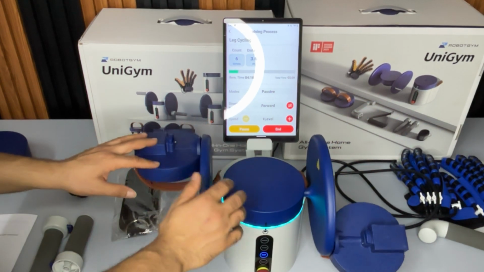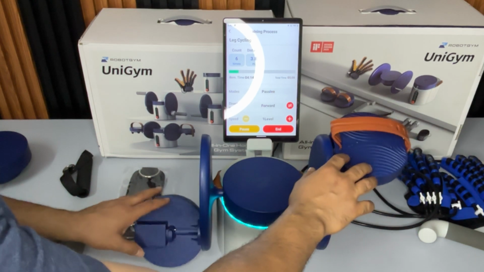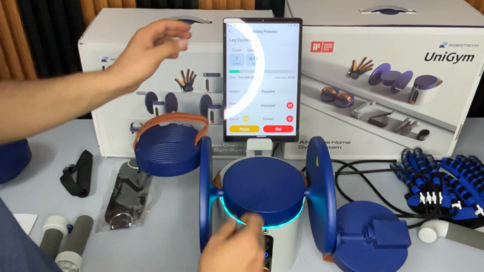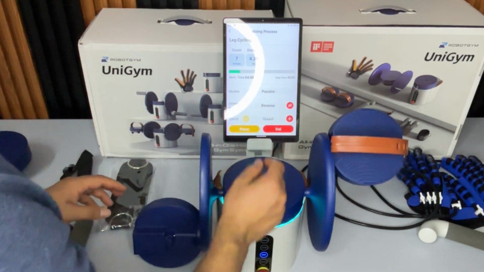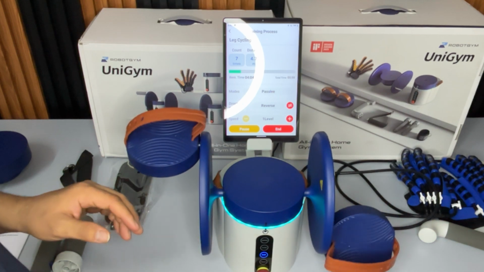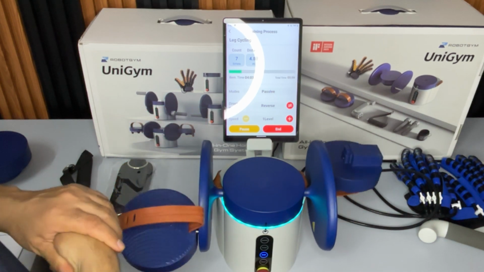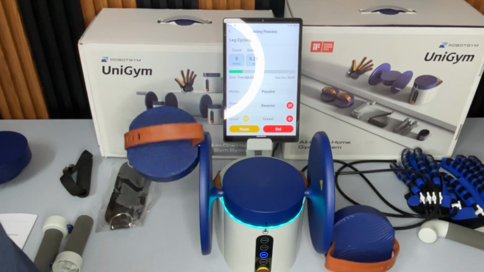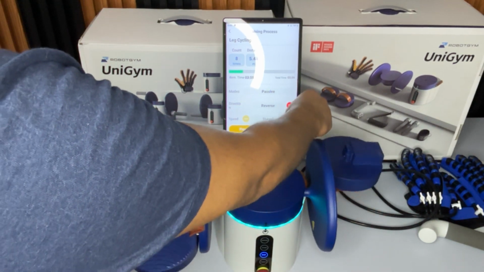So this is the leg cycling in the passive mode, like a motorized pedal cycle, and you can also forward or reverse the direction of the same. I have pressed the same, the direction has been changed to the reverse mode. So you can see the reverse action is getting performed. I can also increase or decrease the speed.